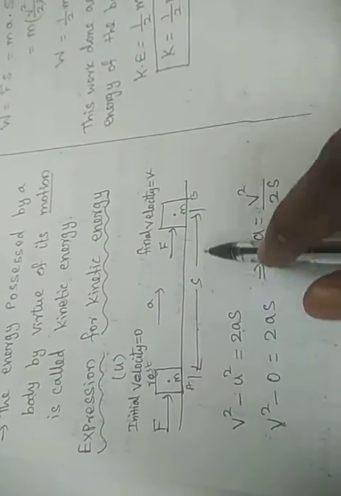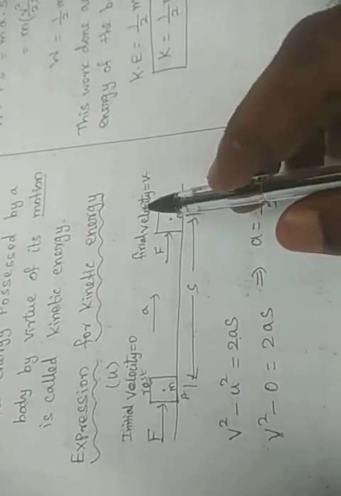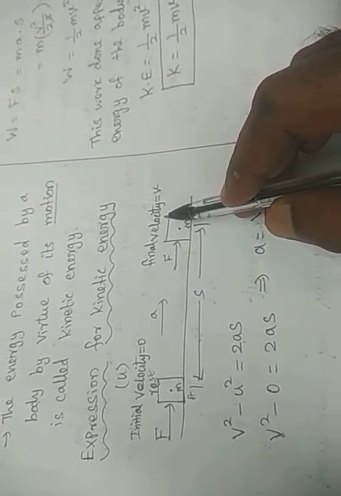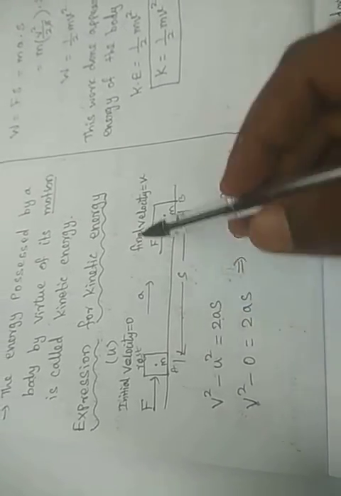When the force F is applied, the body is moved from point A to point B. So it moves a distance S, that is, the displacement is S. It moves with the acceleration a. The final velocity of the body at point B is v. So we can use Newton's equation of motion: v squared minus u squared is equal to 2as. The final velocity is v and the initial velocity is 0, so v squared is equal to 2as.